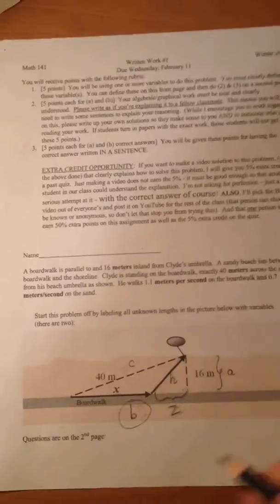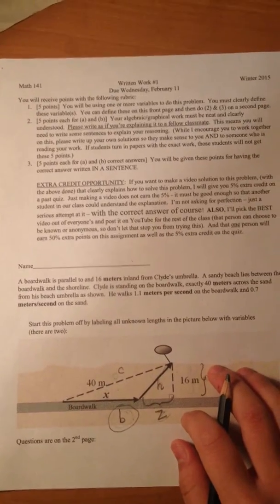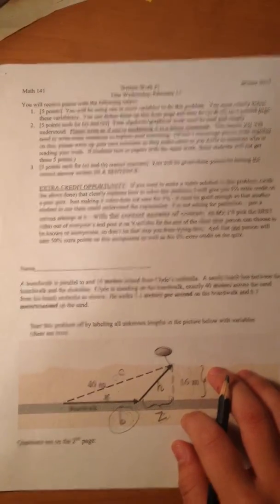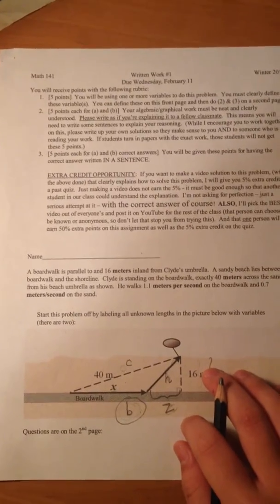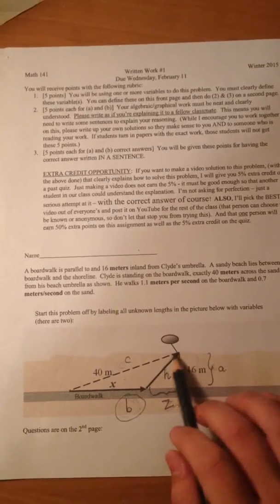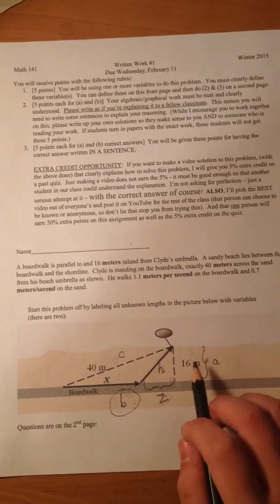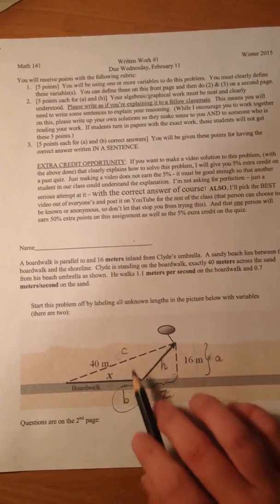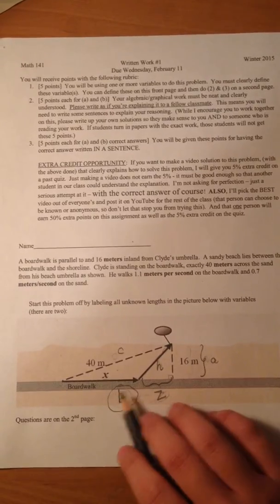Everyone, now I'm going to show you how to solve the word problem number 1. As we all know, the first question is to find the time needed for the total walk. In here, as the picture shows us, we have a big right triangle, and I named each side A, B, and C. The first thing we need to solve for is B.